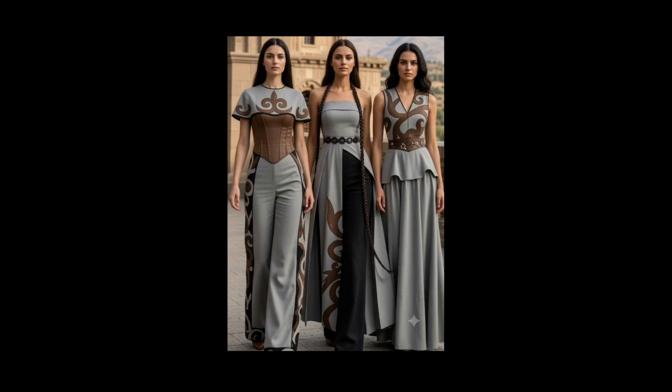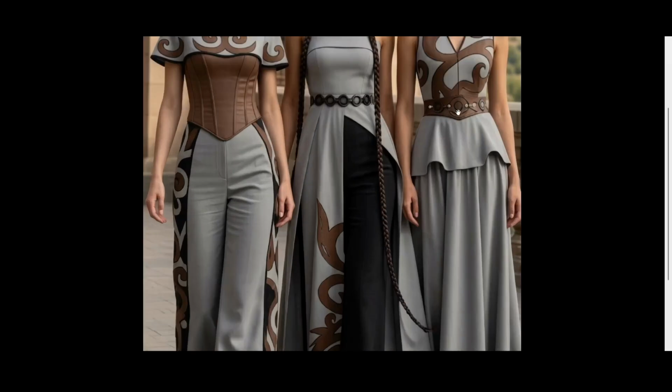Now here we have this belt. The waistline is cinched with this leather belt that's really decorative. I think it has some metal details going on here.